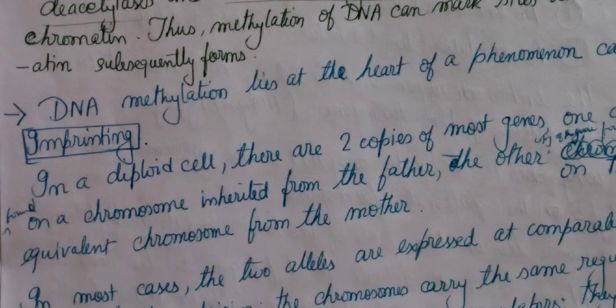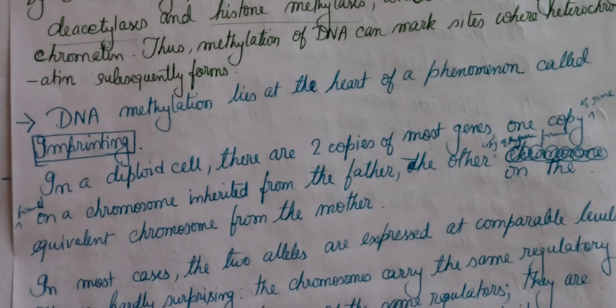Now in a diploid cell there are two copies. Now we are going deeply into the imprinting process, where it will show how methylation predetermines that this part of genes should be activated forever, and this part of genes should be inactivated, right?